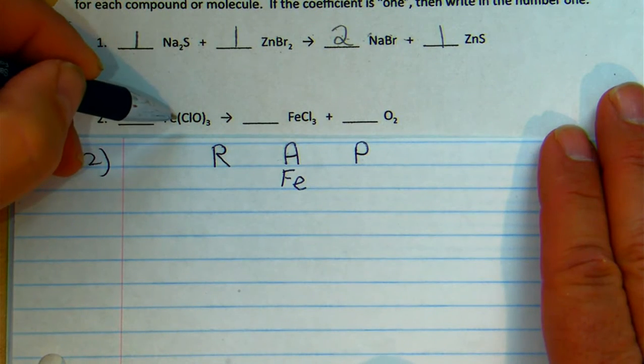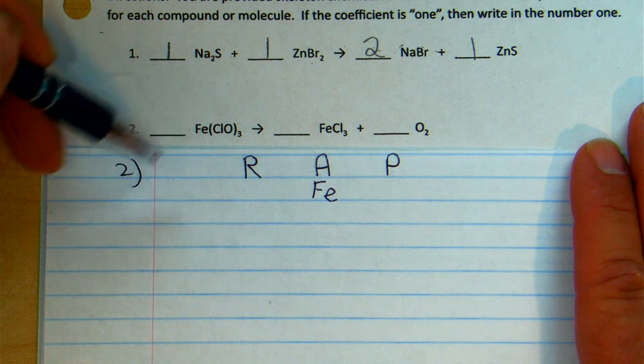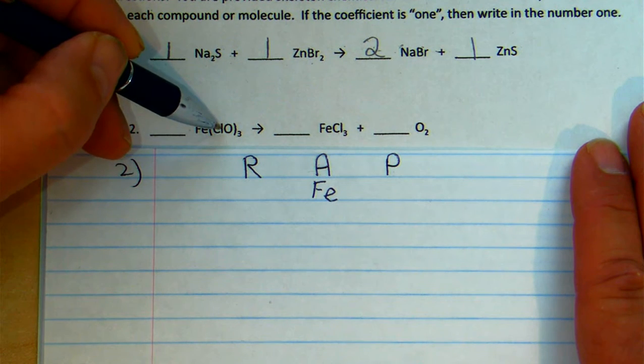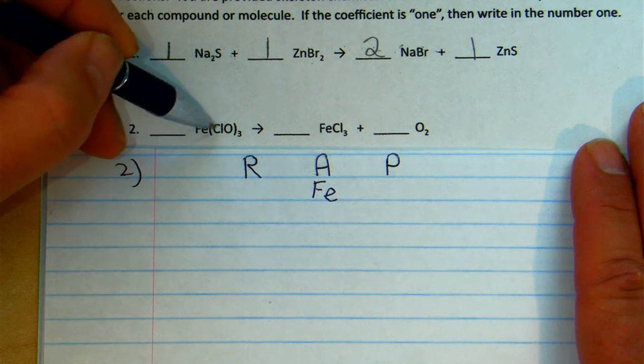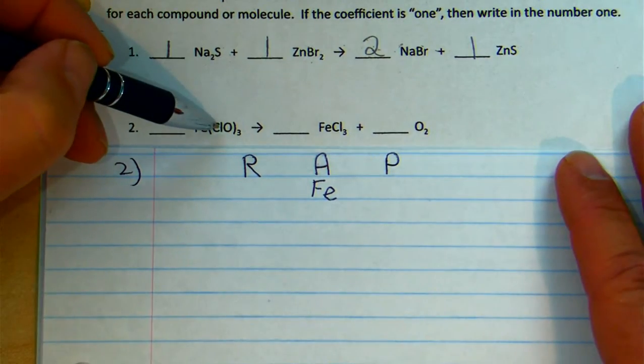In parentheses, you might think that might be carbon, iodine, oxygen, but it's not. That is lowercase letter L. This is chlorine. And it breaks apart.